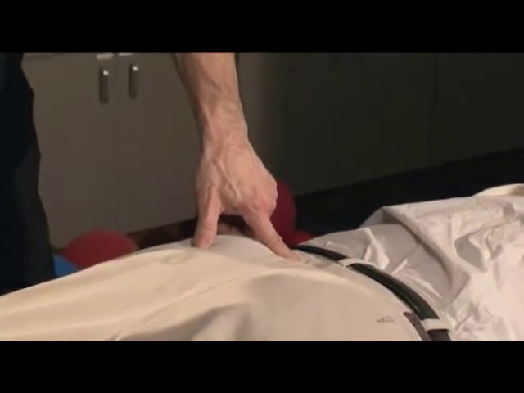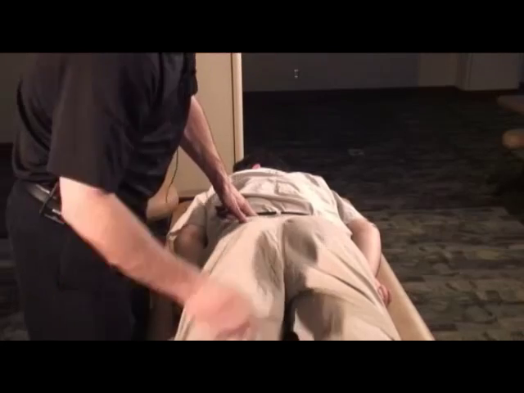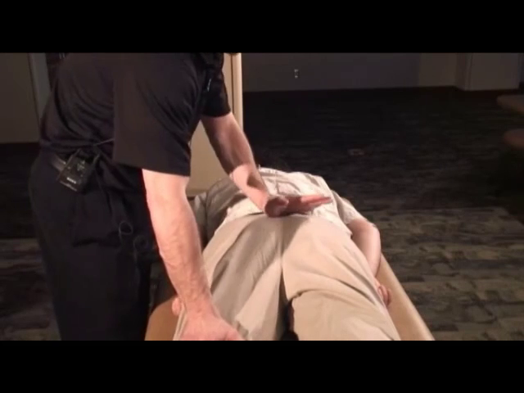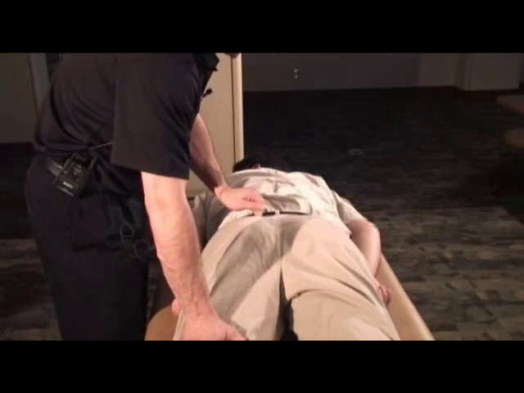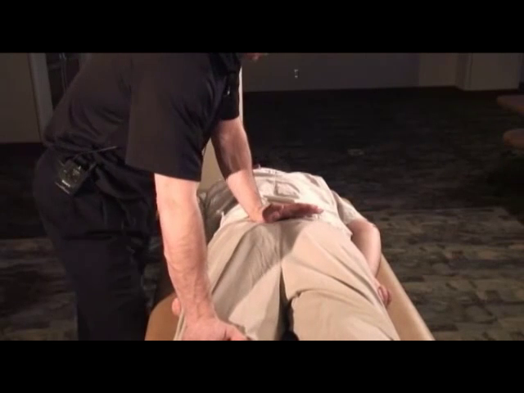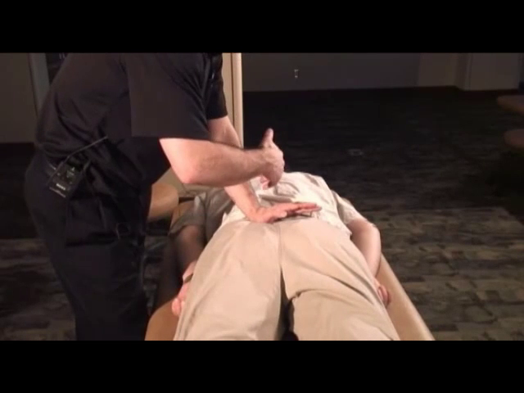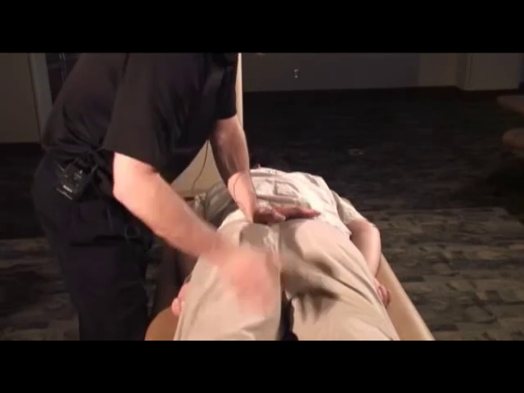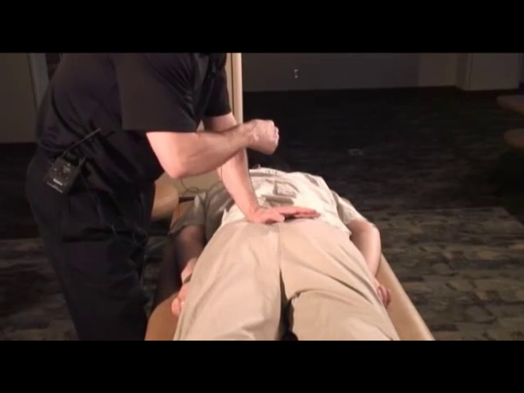I'm going to abduct and internally rotate, so I've opened up that sacroiliac joint because this is the dysfunctional side. I'm going to find the PSIS and get onto the inside. In this case, I've got my hypothenar eminence right on the left-hand side of the base of the sacrum. Now I need to encourage flexion of the base.